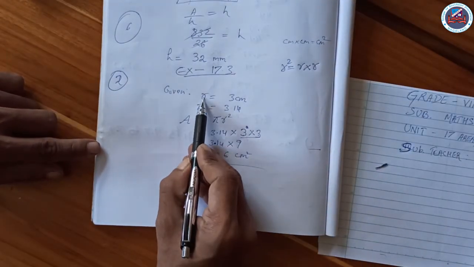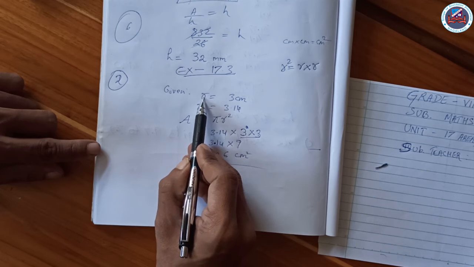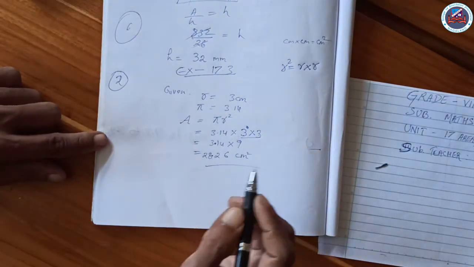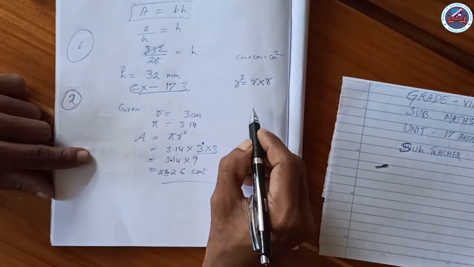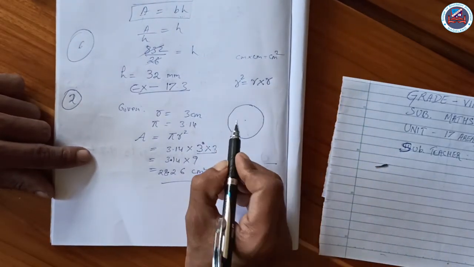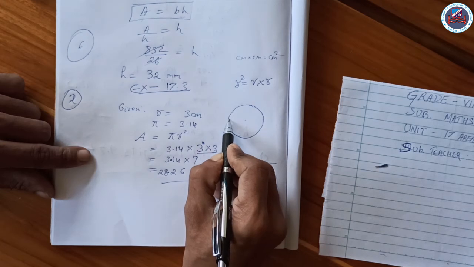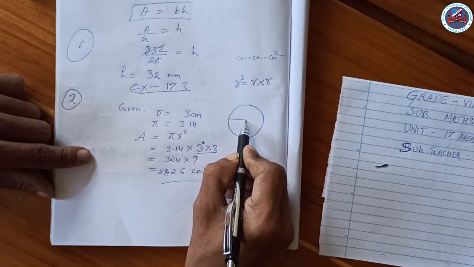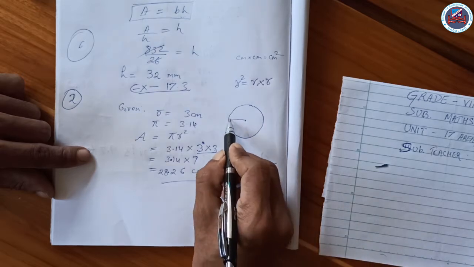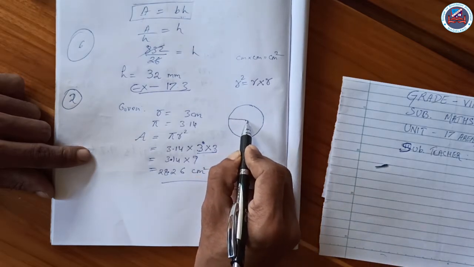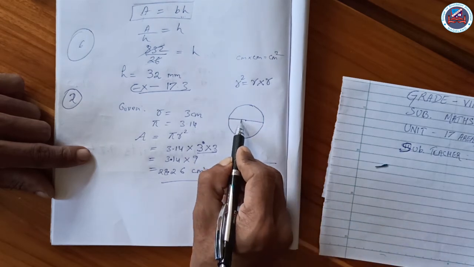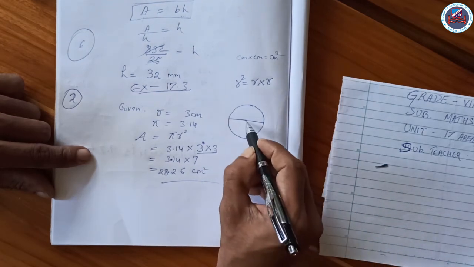Sometimes if they don't give radius, they might give diameter in place of radius. What is radius and diameter? You know, right? Every circle has a center. Radius means from any point on the edge till the center. This is radius, half. Diameter means the line touches the center, goes across and touches the other end. This is called diameter. You can make many radii.